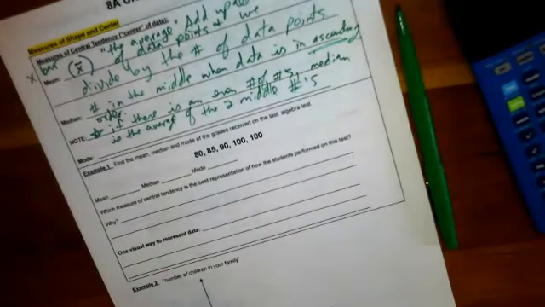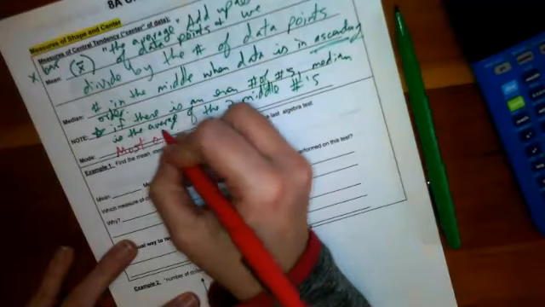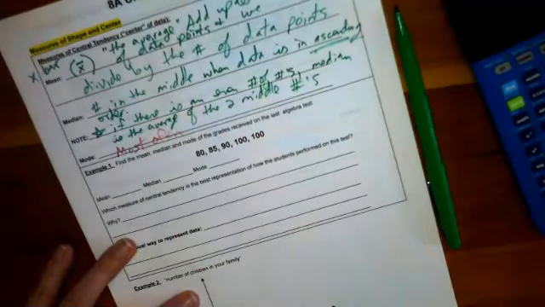And then let's write in a different pen so you can actually see this. The mode is just the most often. All my pens are running out on me. Is the most often. Good. So that's kind of review.